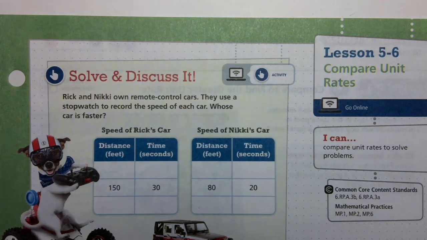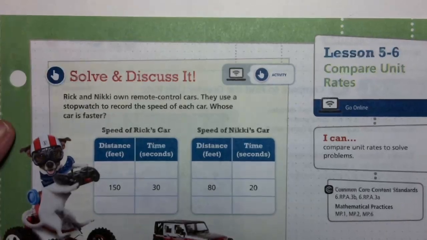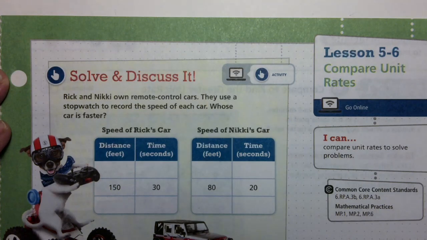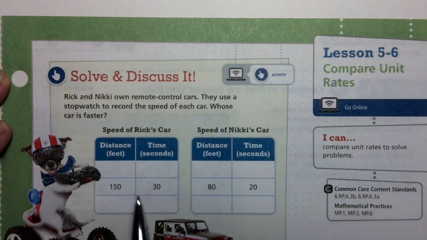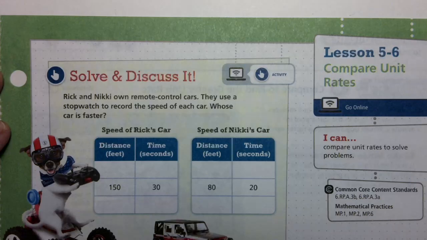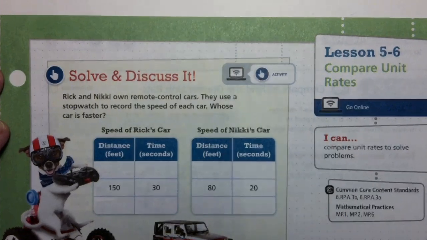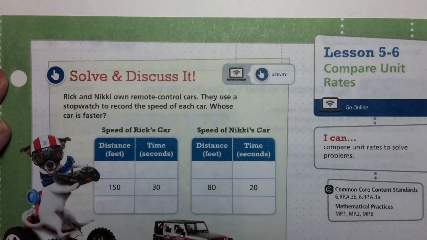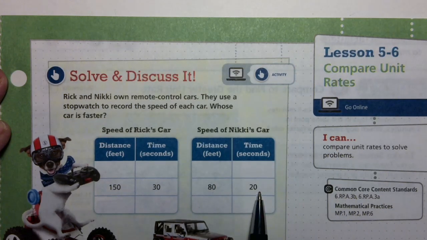Alright, on the solve and discuss it says Rick and Nikki own remote control cars. They use a stopwatch to record the speed of each car. Whose car is faster? So we can tell on this first table right here that Rick's car will go 150 feet in 30 seconds. But that doesn't tell us how fast it goes in 1 second. So we're going to figure that out in just a minute. And Nikki's car can go 80 feet in 20 seconds.